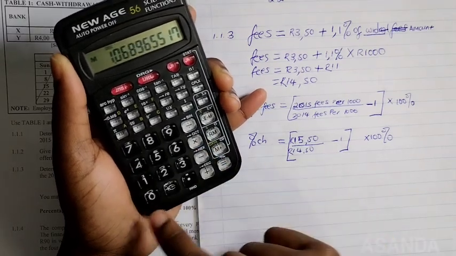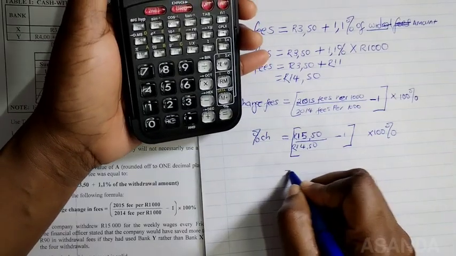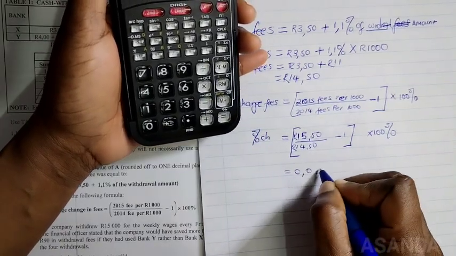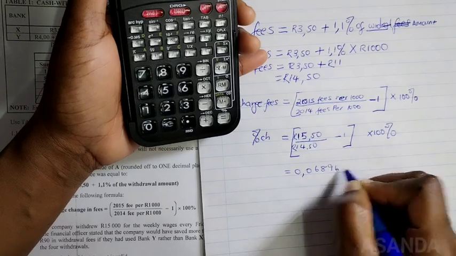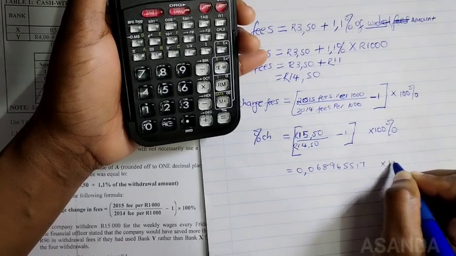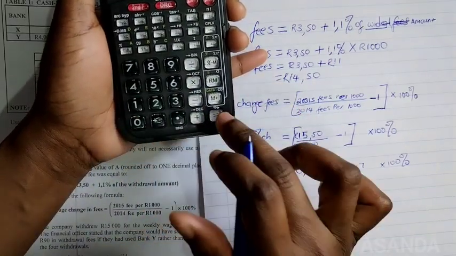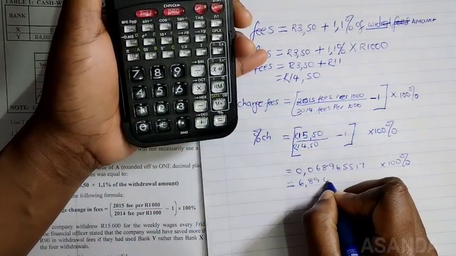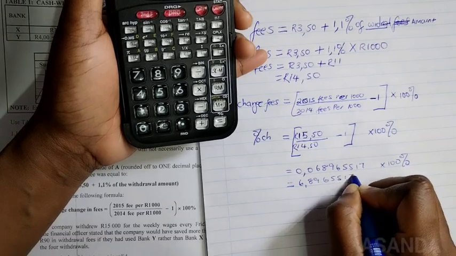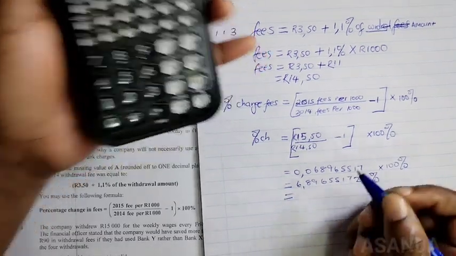I'm just going to minus 1, which is equal to 0,068965517. Then I'm going to multiply that by 100%, so I'm going to multiply by 100 now, and then I get 6,896551724.